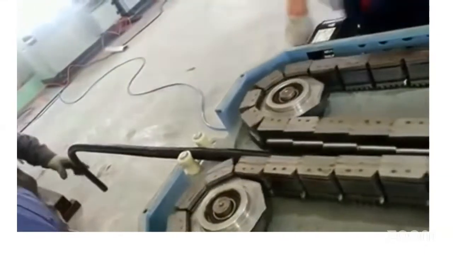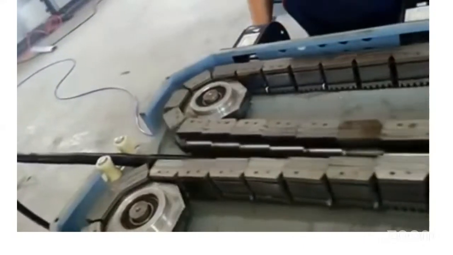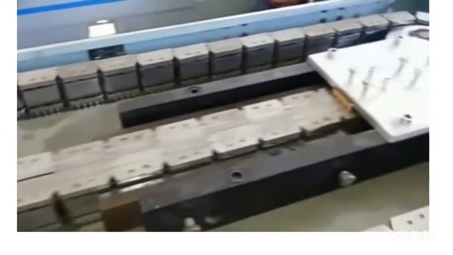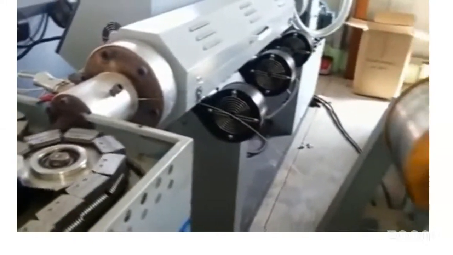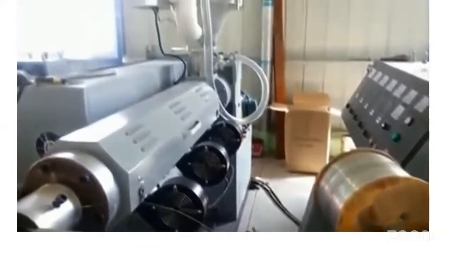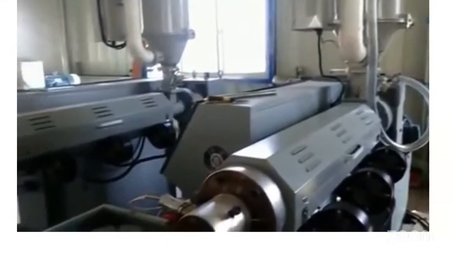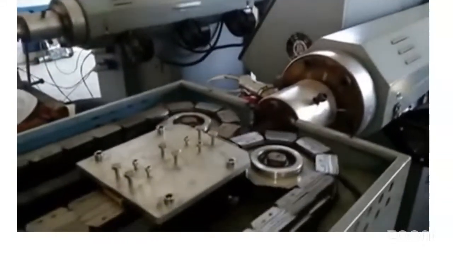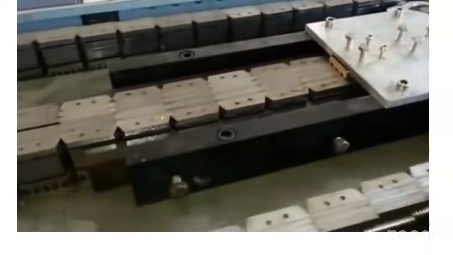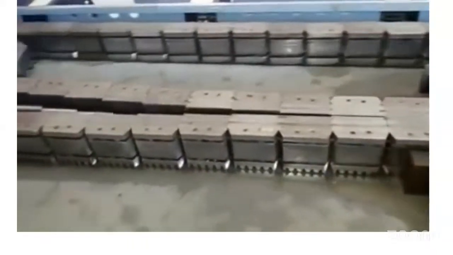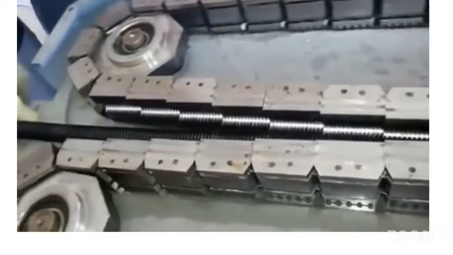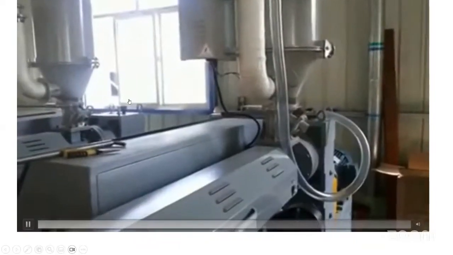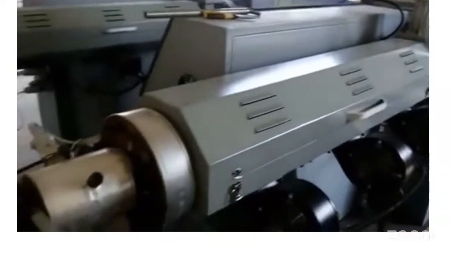Corrugated pipes. The pipe acts as a spring. We can use this pipe for drainage purposes. Many household applications use this pipe, right? See how they put the mark of the die on the outer side of the pipe.